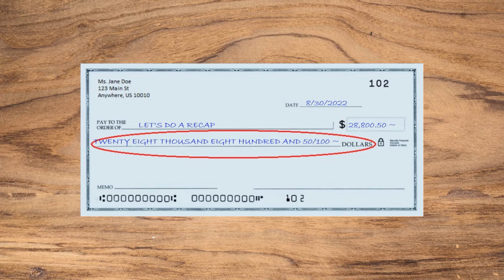The cents will be written as a fraction. So 50 cents will be written as 50 over 100. The amount you write in words will be the legal amount of your check even if there's a discrepancy between the numeric amount and word amount.